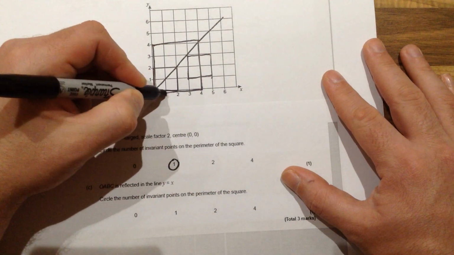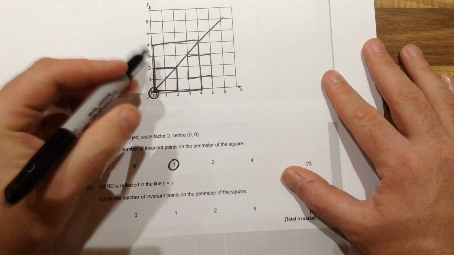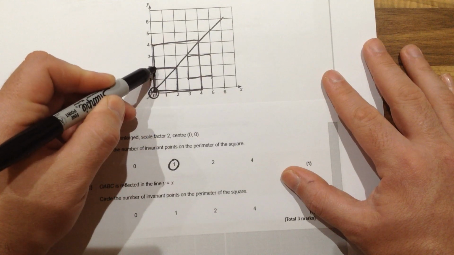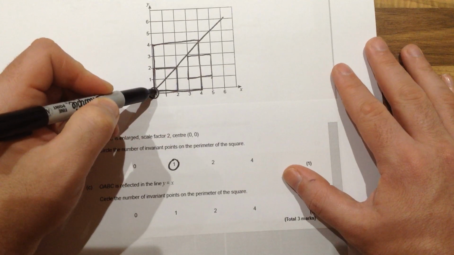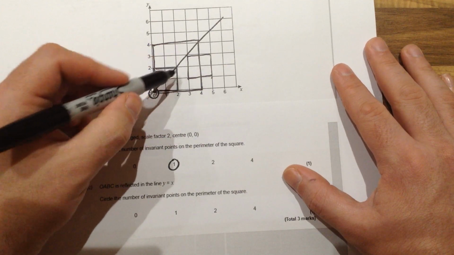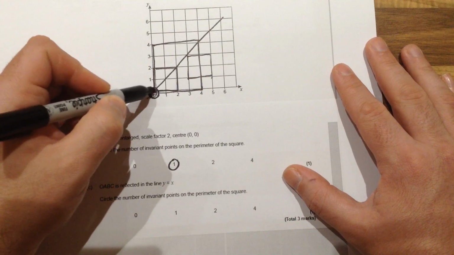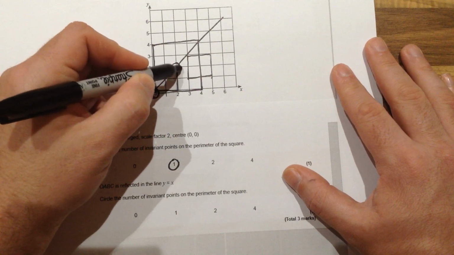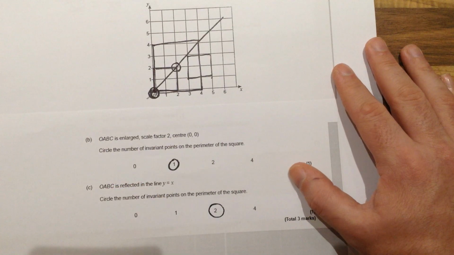the square would not actually look like it's changed. It would still look like this, but this corner has moved down here, this one up here, but the 2 points, the 2 corners of our square that are on the mirror line have not moved. So for this, the reflection, this point has remained invariant, as has this point here. So we would say for this one that there are 2 invariant points.